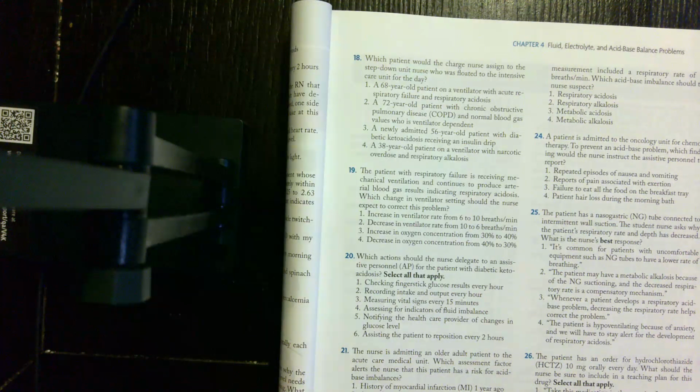20. Which actions should the nurse delegate to the assistive personnel for the patient with diabetic ketoacidosis? Select all that apply. Again, take this question answer by answer, true or false, yes or no. 1, checking the finger stick glucose results every hour.